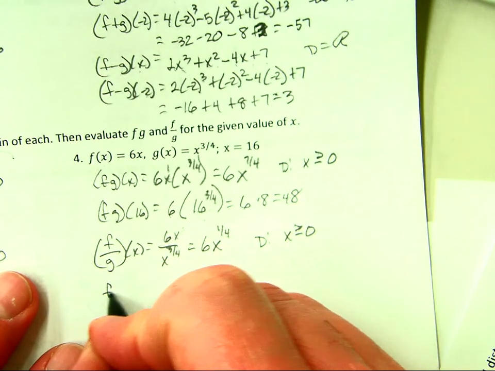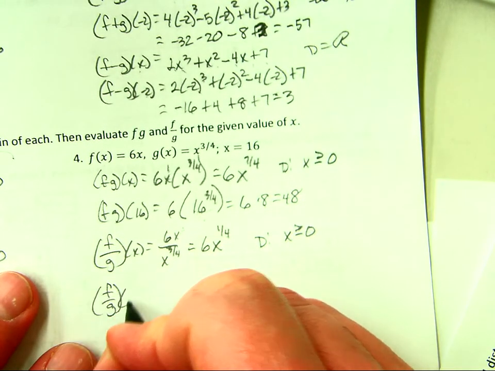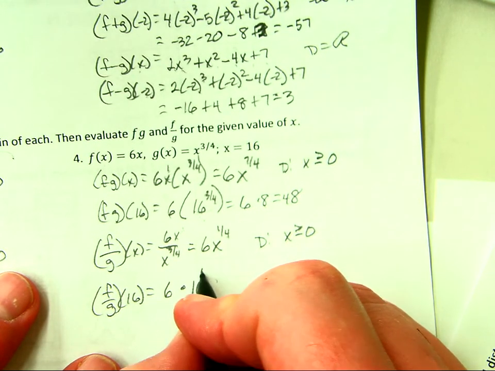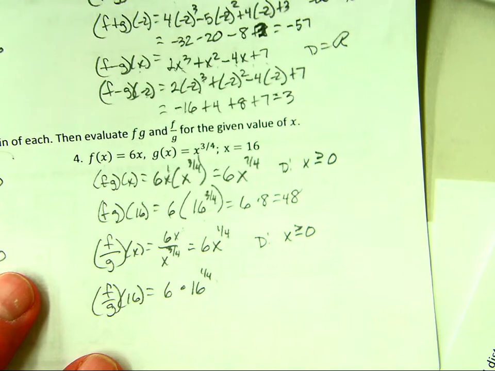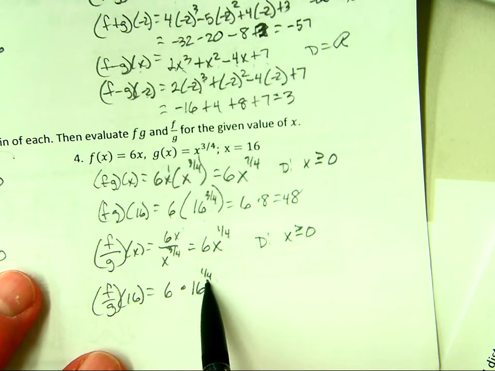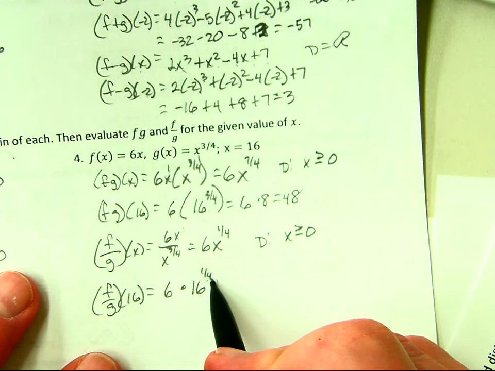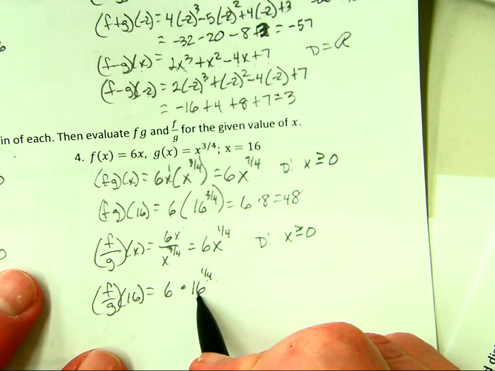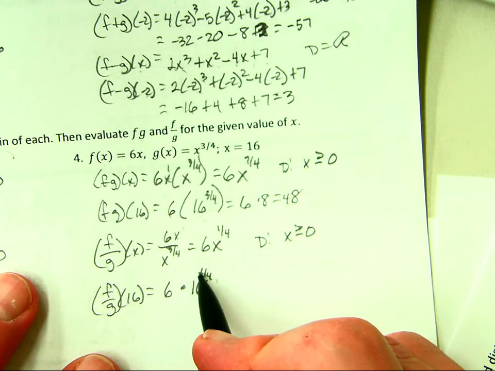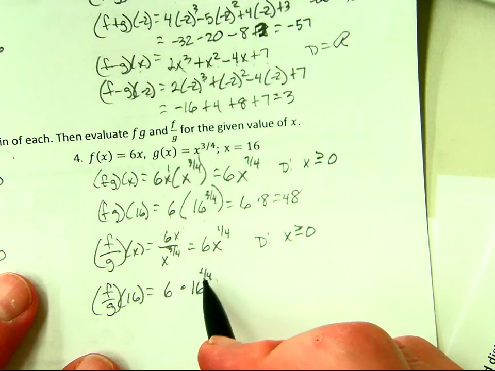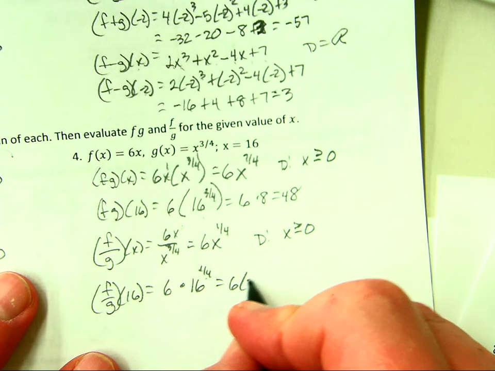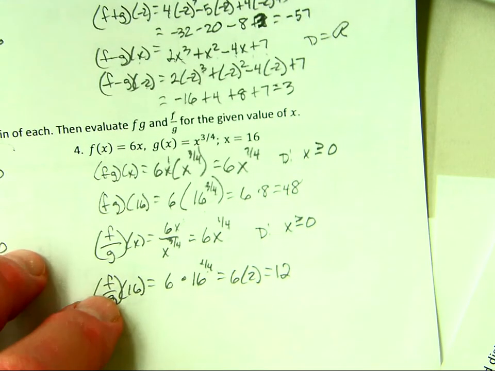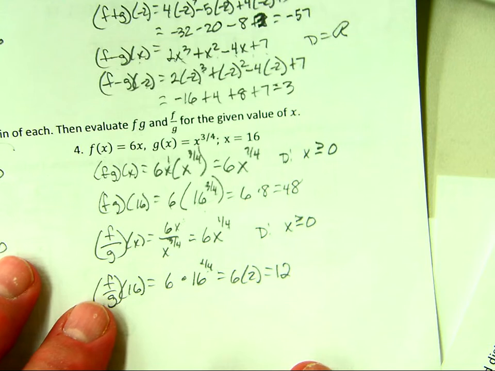Now when we want f over g of 16, that's 6 times 16 to the 1/4. Again, when the exponent is a fraction, the bottom number, the denominator, is the root. So this is the 4th root of 16, which is 2. And 2 to the first, because the top number is the power, is just 2. So this is 6 times 2, which is 12. Okay? So that's add, subtract, multiply, and divide.